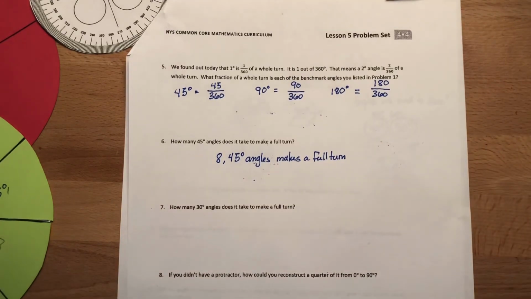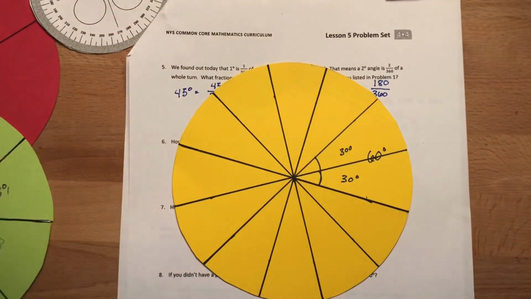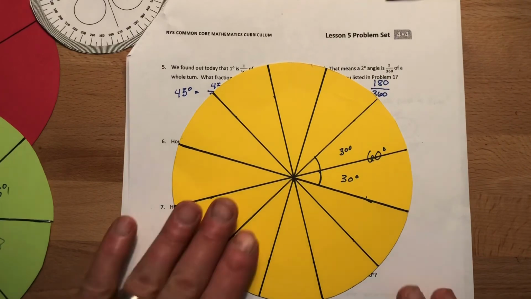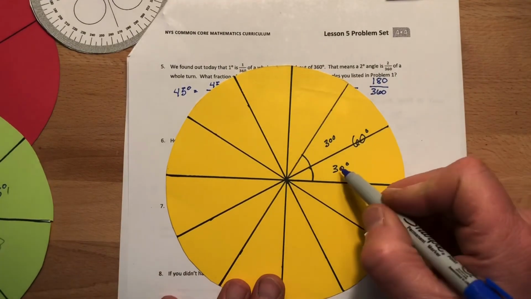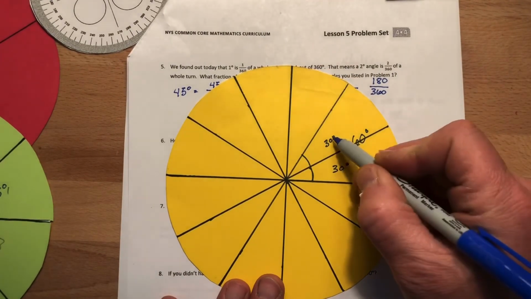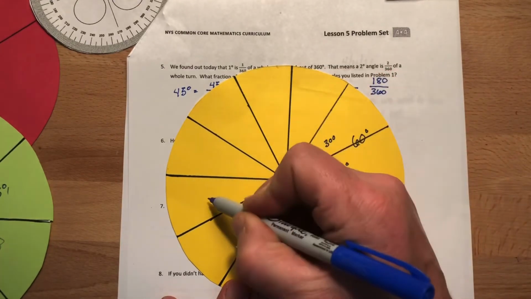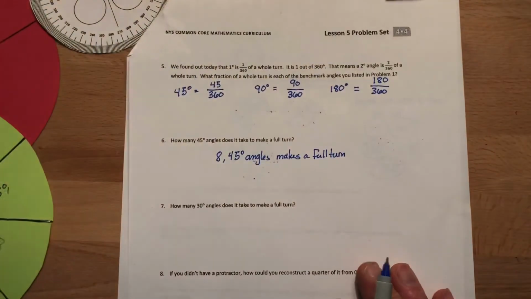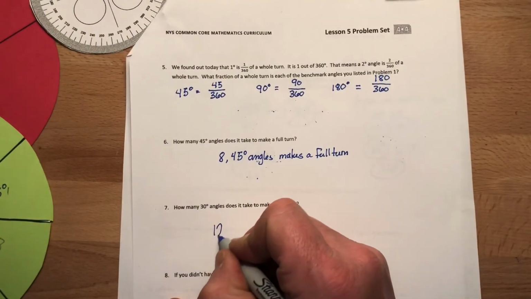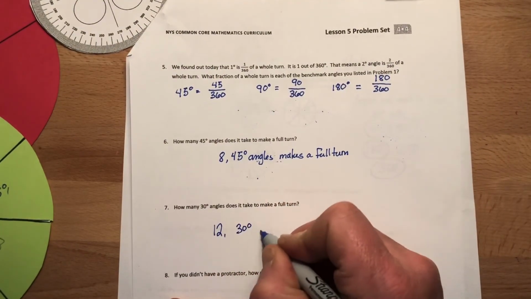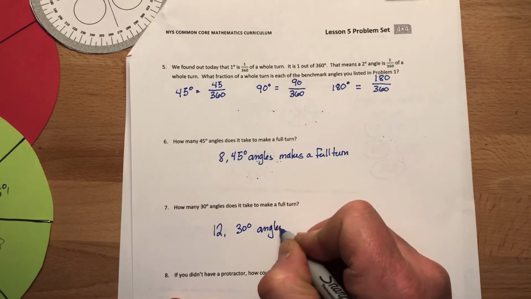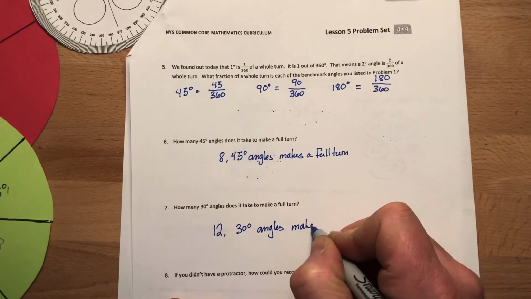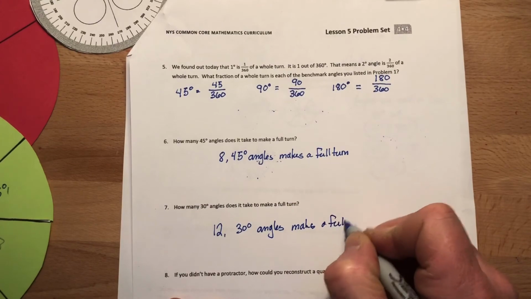Okay, 30-degree angles. That was this guy here. Do you remember what we cut this guy up into? Here's a 30-degree angle. So 1, 2, 3, 4, 5, 6, 7, 8, 9, 10, 11, 12. Yep, 12 30-degree angles. So 12 30-degree angles make a full turn.